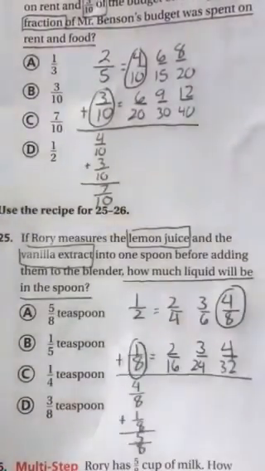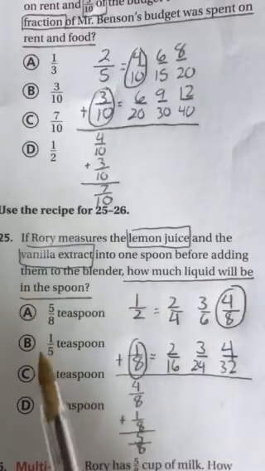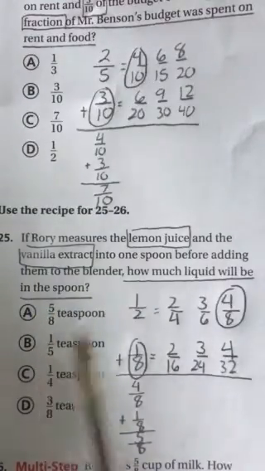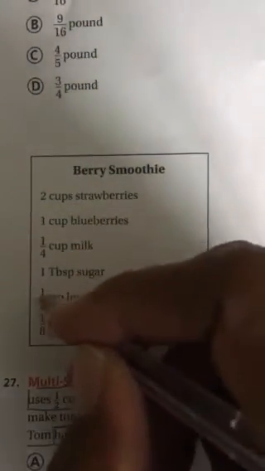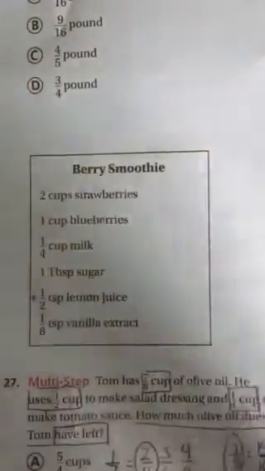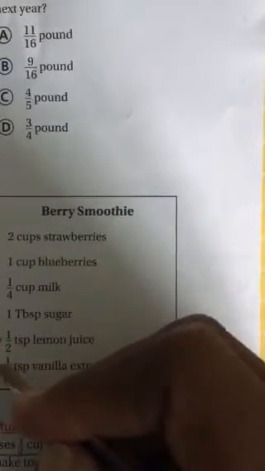So for 25, it says, how much liquid will be in the spoon? Well, what is she putting in the spoon? She's putting lemon juice. So if I look over here at my chart, lemon juice is at 1/2. And she's also putting vanilla extract. That's 1/8.